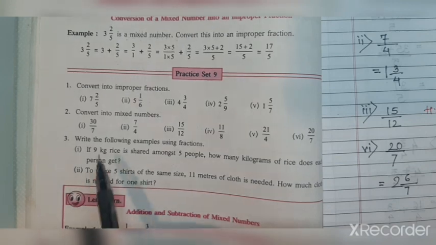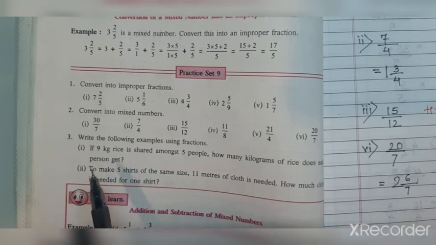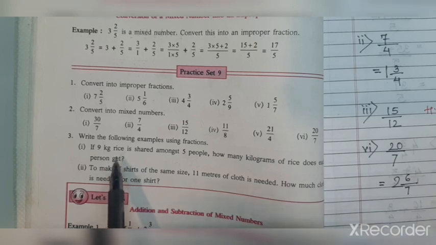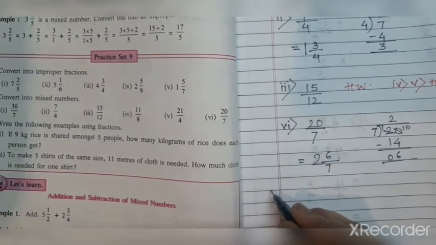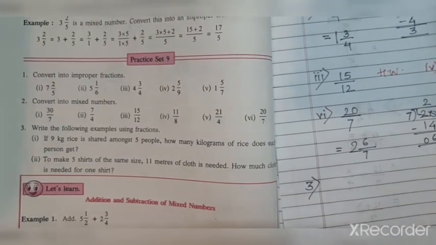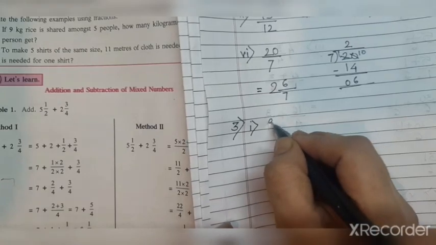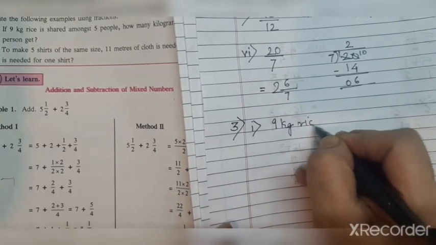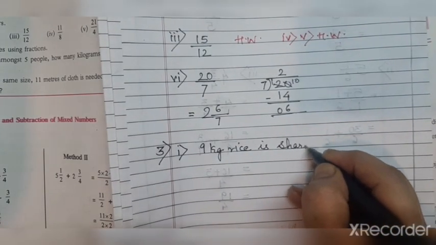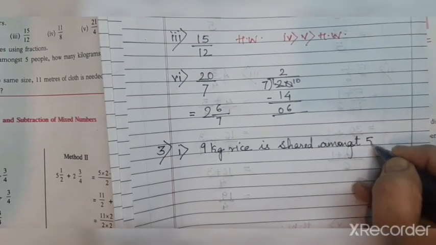Now if you look at this first sum, there are 5 people and there is 9 kg of rice. This 9 kg of rice we have to share among 5 people. So what has to be shared? 9 kg of rice. Just write here, as I told you, what has to be shared should be written in the numerator. First, you just mention here: 9 kg rice is shared amongst 5 people.